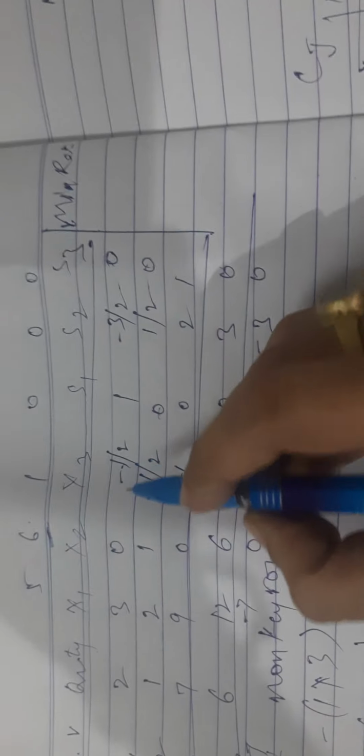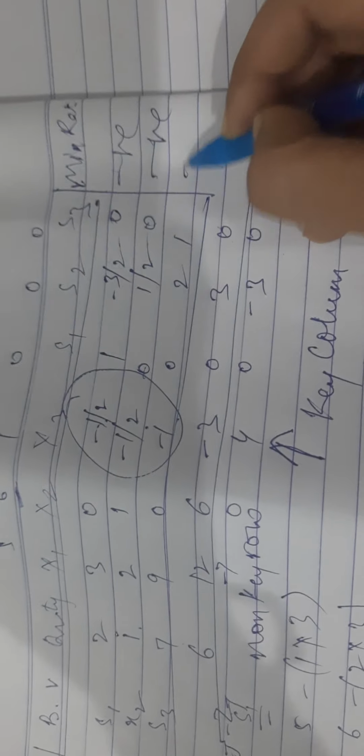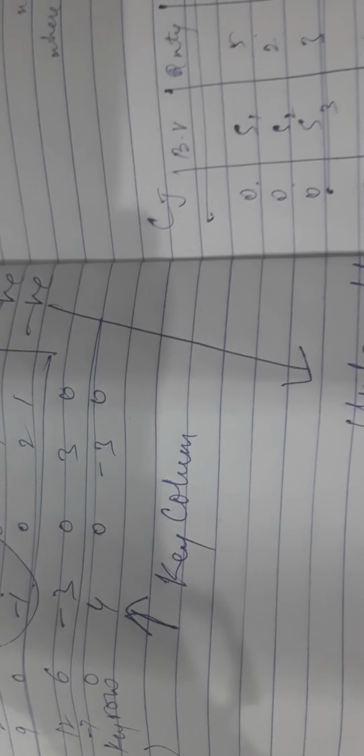Now entering: this is the highest, so this will be the key column. While finding the minimum ratio column, what happens is 2 divided by this, 1 divided by this, 7 divided by this. Since all these values are negative, my entire minimum ratio column becomes negative, and this case is called the case of unbounded solution. Unbounded solution is when my minimum ratio column is all negative. I want a minimum positive value in this case, which I'm not able to get. So this is called an unbounded solution.